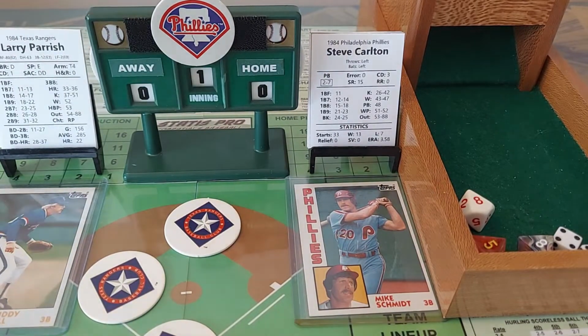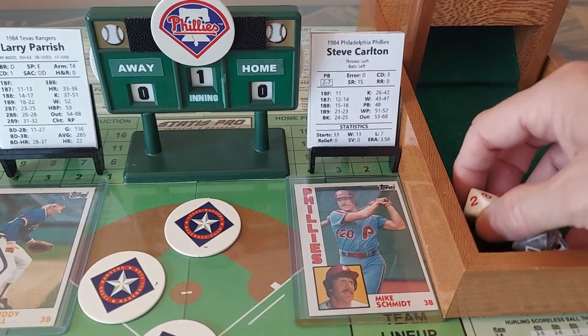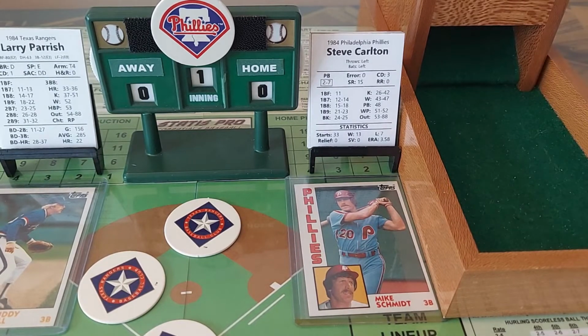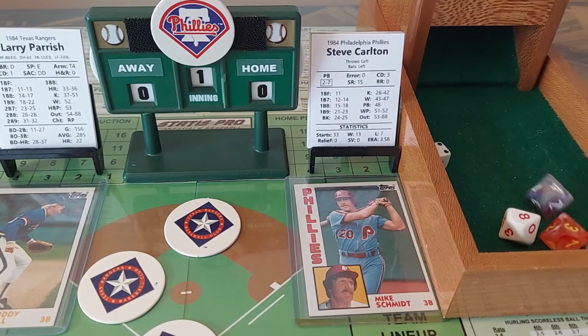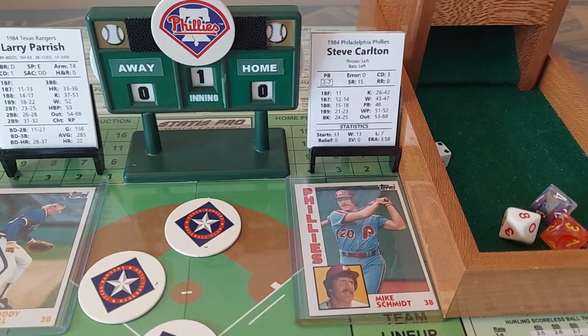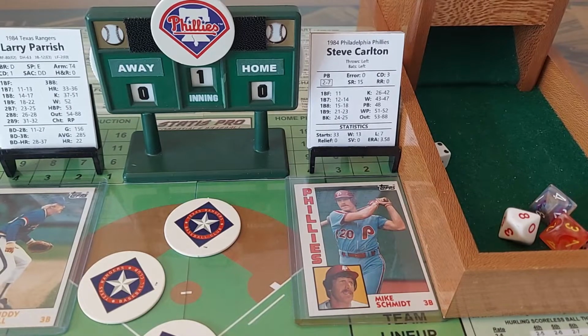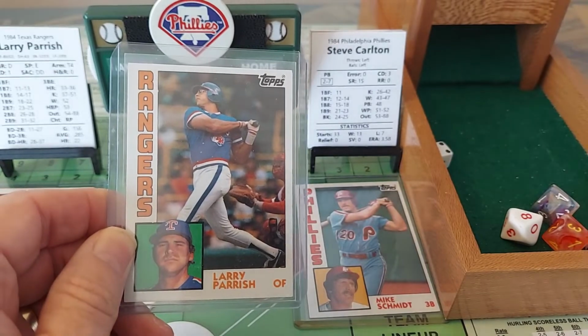Larry Parrish, .285 hitter, 22 homers. Infield's going to still remain in. This time we have a right-handed hitter. 10 off Parrish's card. 34 is a drive. It might be. It could be. It is out of here, and the Rangers take a 3-0 lead in the first. A 3-run home run by Larry Parrish.